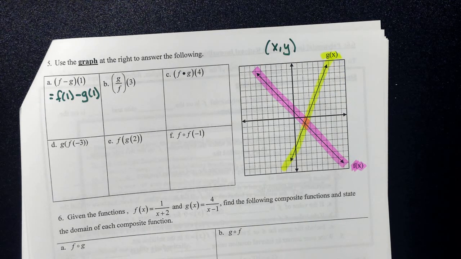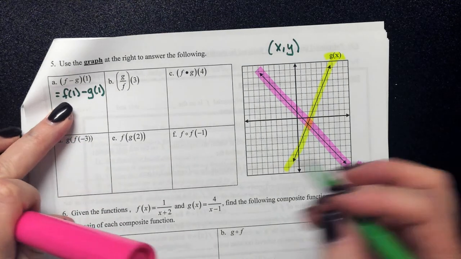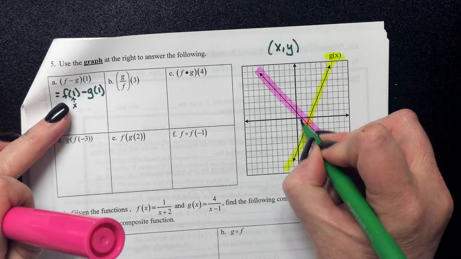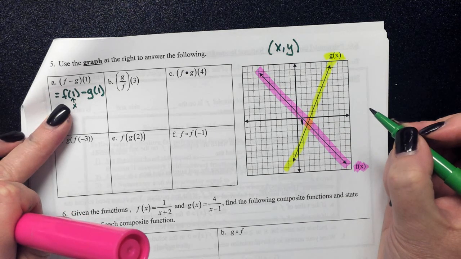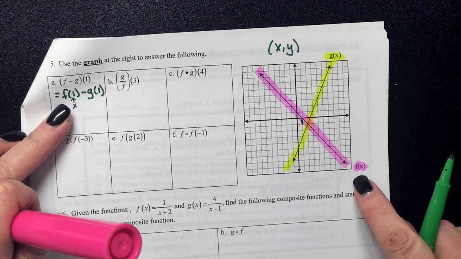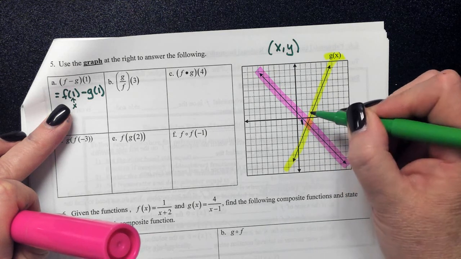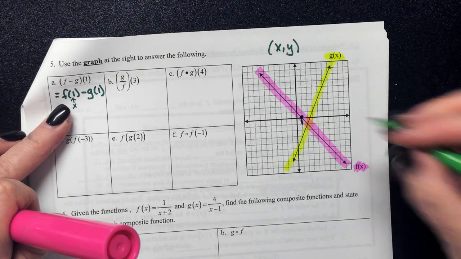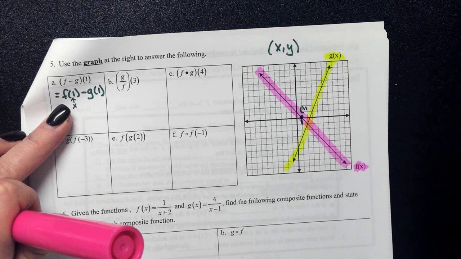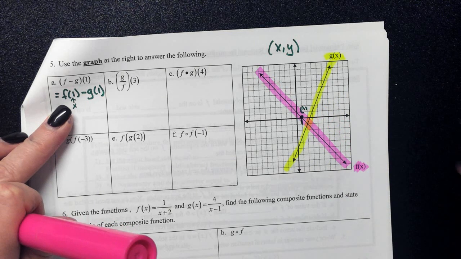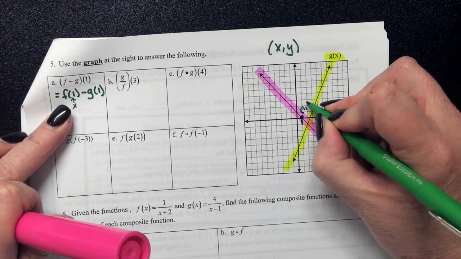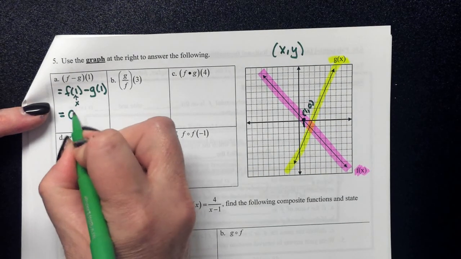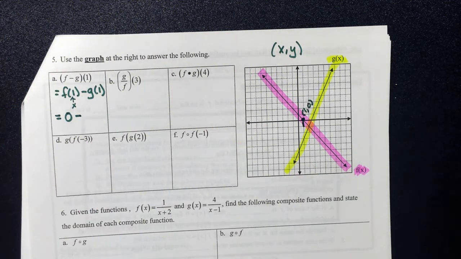So what I'm going to do then, first of all, to find f of 1, remember, 1 is my x value. So I want to find 1 on my x-axis. And I've highlighted line f in pink. So I want to find the point on line f that has an x value of 1, which is occurring right here. What is the y coordinate when x is equal to 1 for f? That's going to be 1 comma what? 0. So then what is f of 1 equal to? f of 1 is going to be equal to 0 minus.